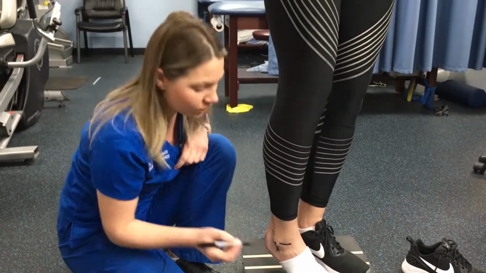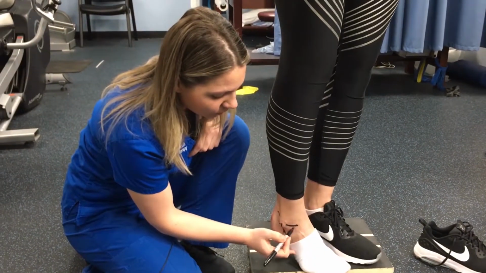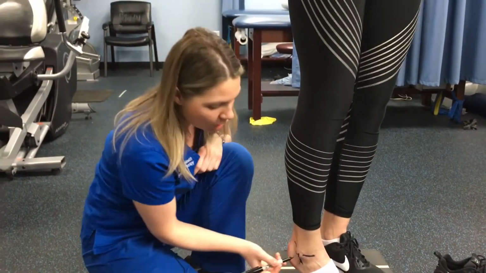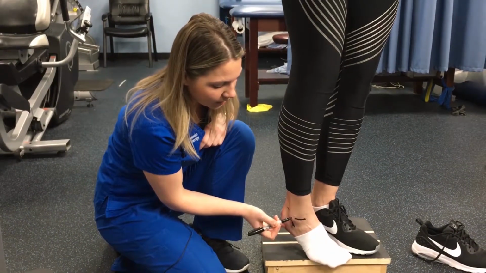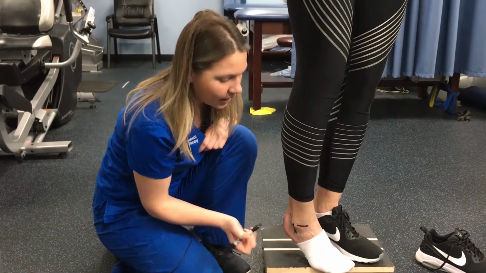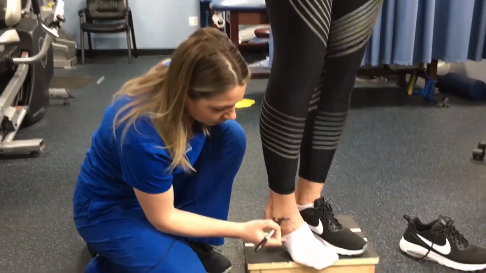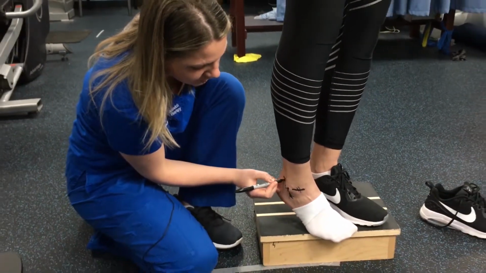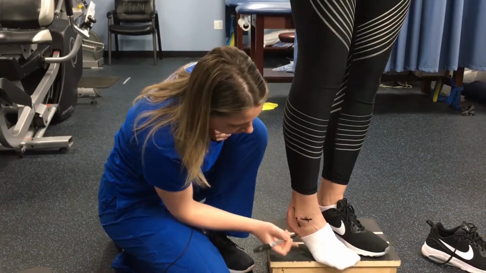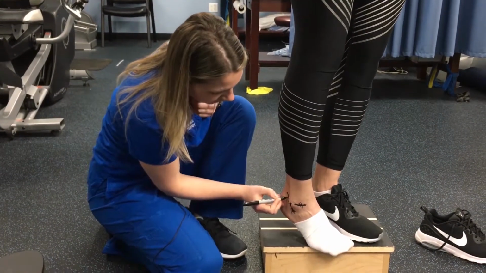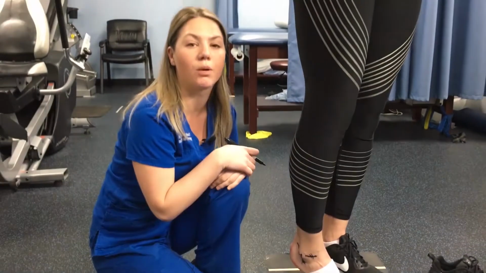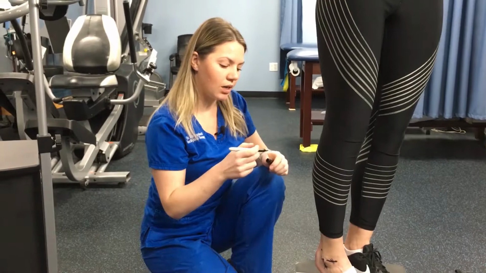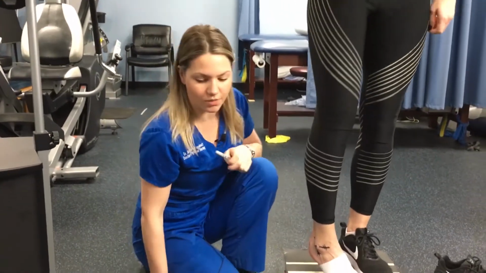Grade 2 involves a partial tear of the anterior talofibular ligament and elongation or a stretch of the calcaneofibular ligament. And then grade 3 involves a tear of this one, a tear of this one, and elongation of this ligament in the back. So basically these two are gone, this one is gone as well, and then this one is there but it's partially torn. So it means that it's a lot of damage. Now we're going to look at the rehabilitation process for that.